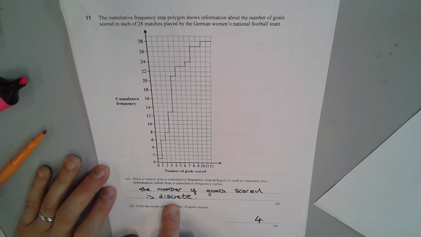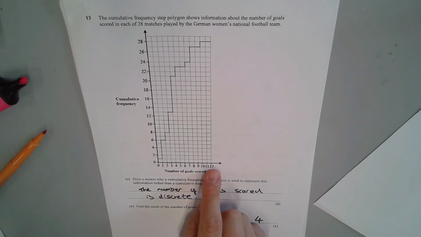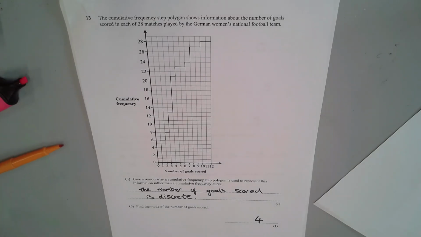And this is simply because the number of goals scored is discrete. So the number of goals scored would be 0, 1, 2, 3, 4, 5, 6, 7, 8, 9, 10, 11, 12. Those are discrete. It is discrete data.